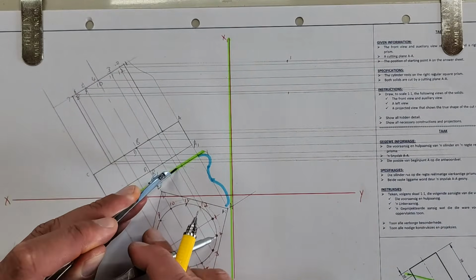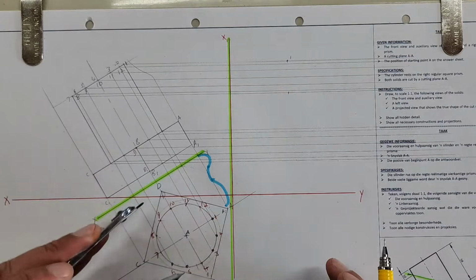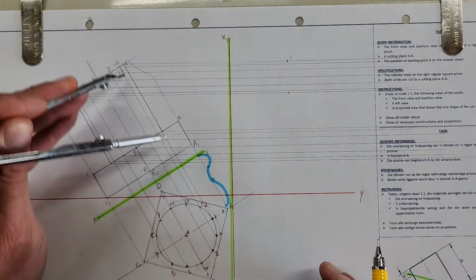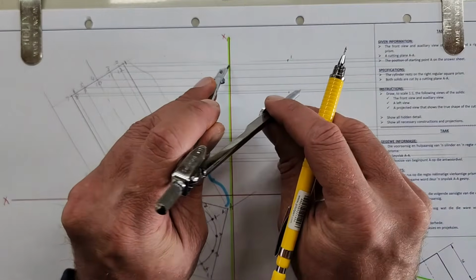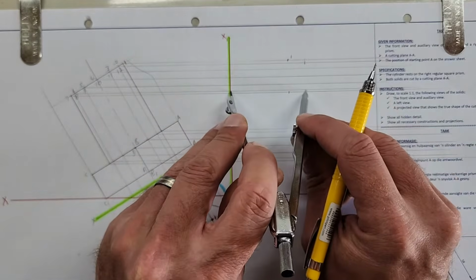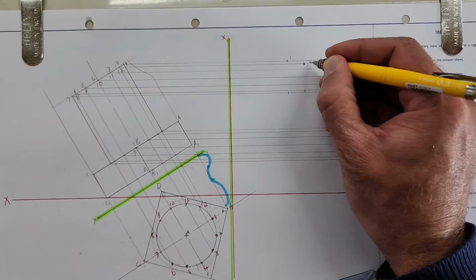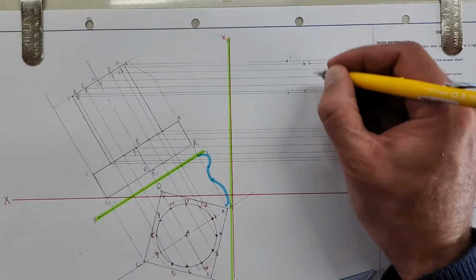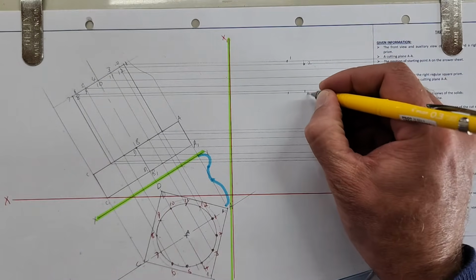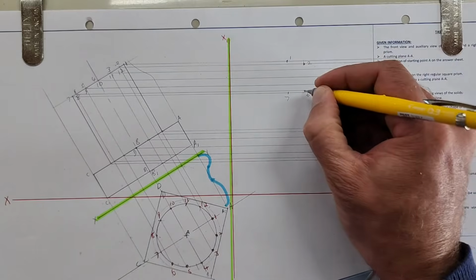The 2. So the 2 and the 6 are the same. So I follow that line. 2, 2. Make a dot. That's now my 2. This one is my 6. That was my 7.